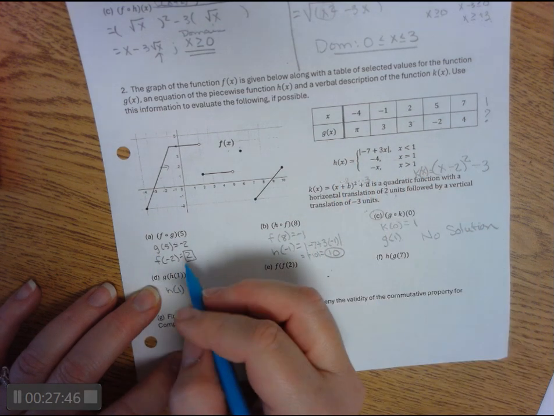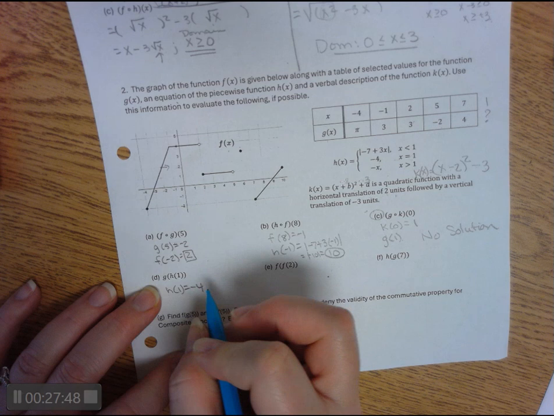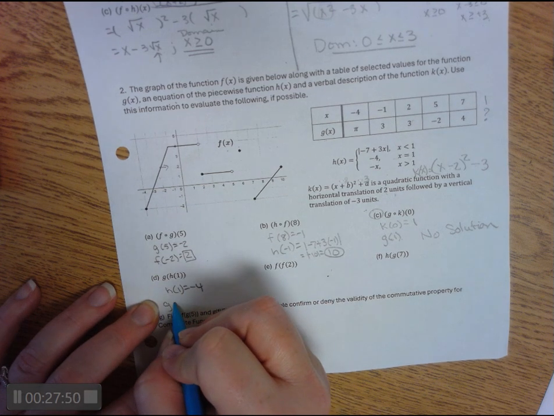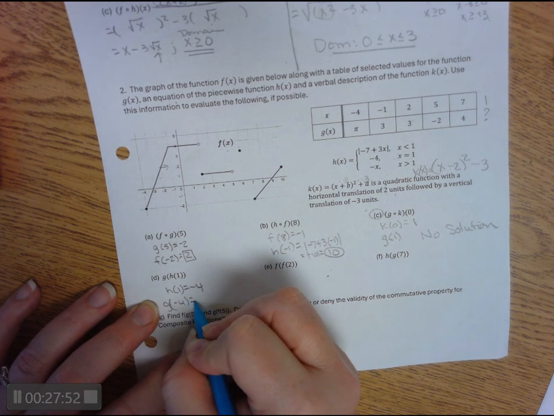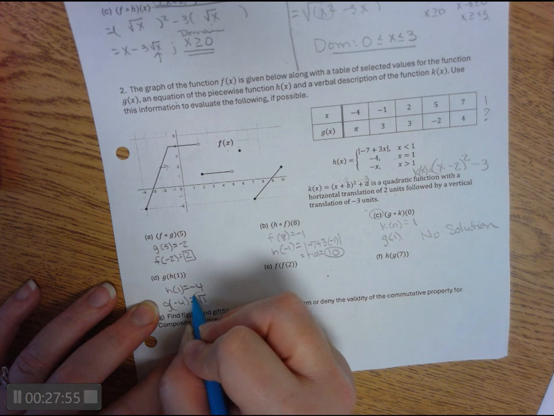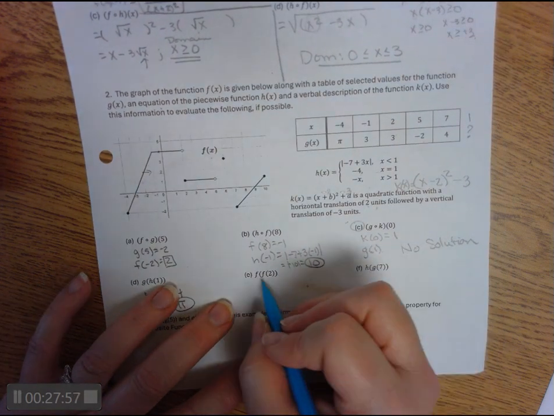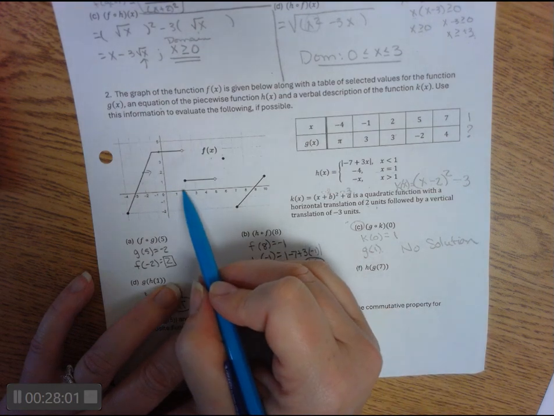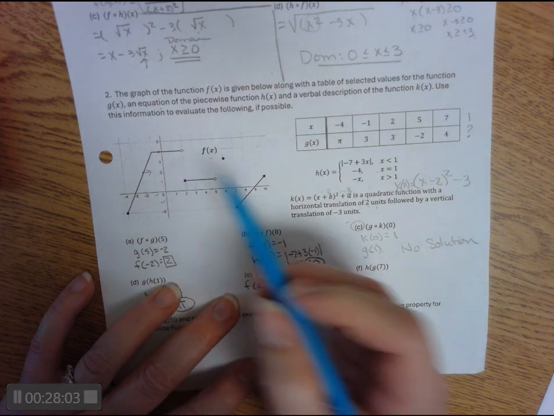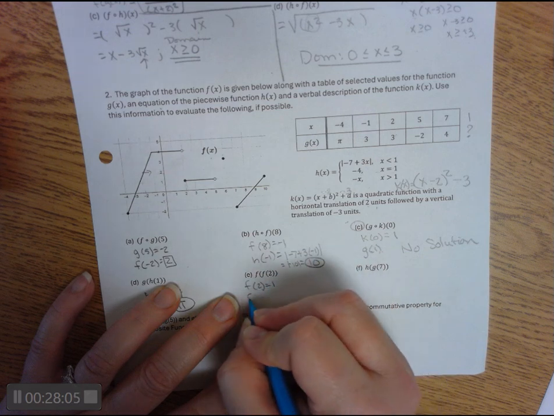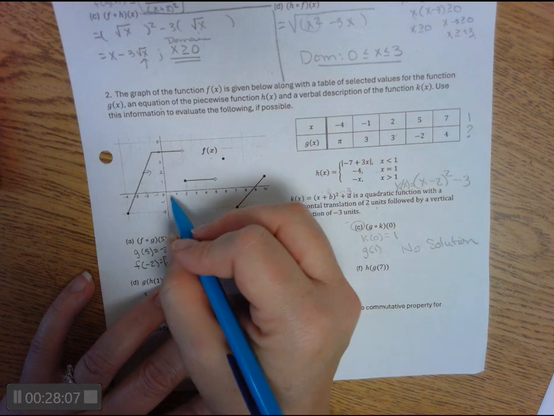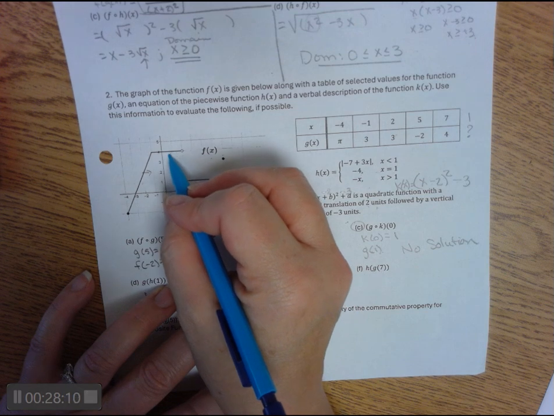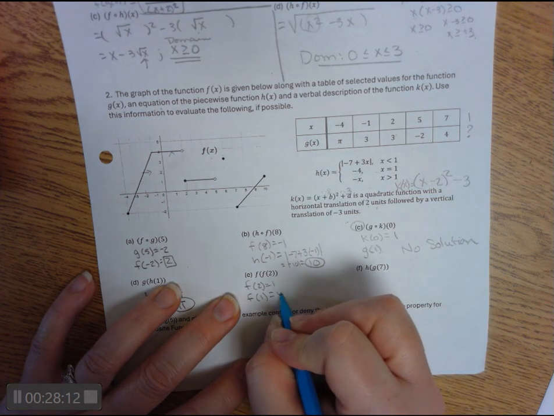1 is right here. It's negative 4. And then g of negative 4 is pi. Done. And then f of 2, if I go over here and plug in f of 2, I get 1. And then f of 1 gives me 4. How'd you like that?